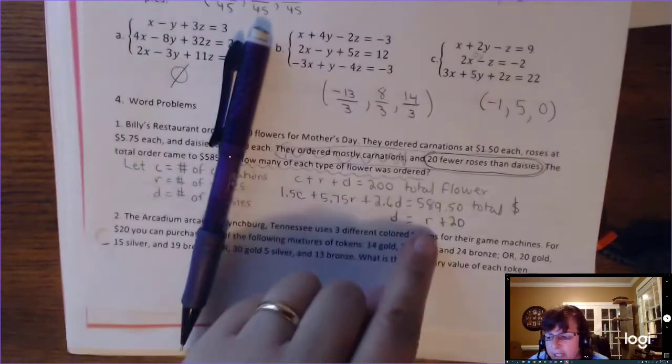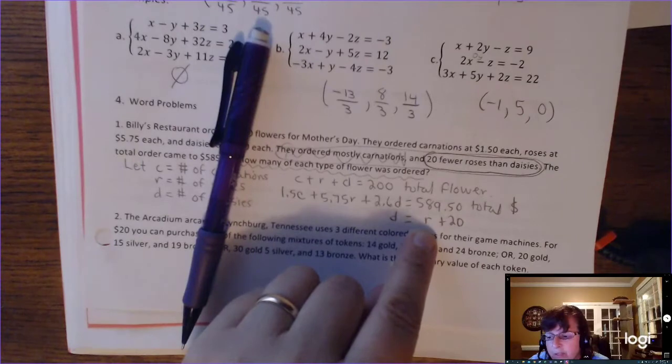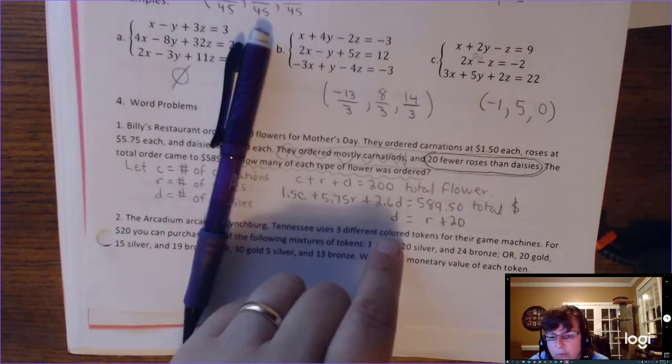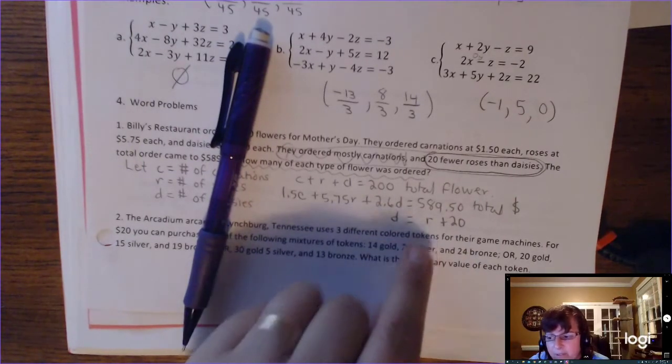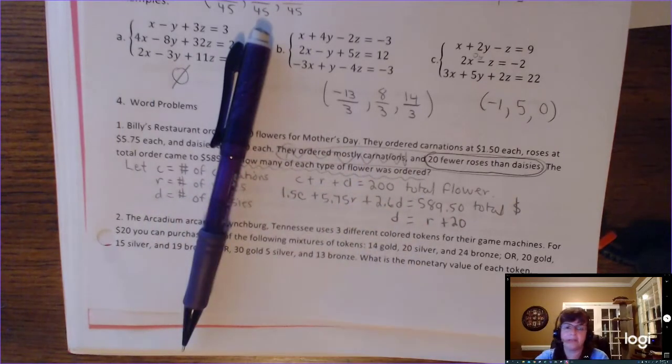Then you can check it out. If you ordered 10 roses, how many daisies did you order? 30. So you see, that checks out. So that's my method of doing it. When I hear something like that, 20 fewer roses and daisies, I'd say, okay, that means they ordered more daisies, and I put them on opposite sides, and I ask myself, who needs the help?